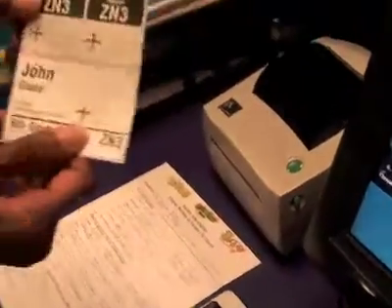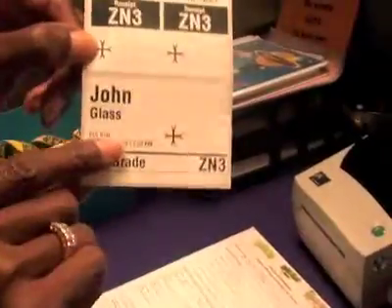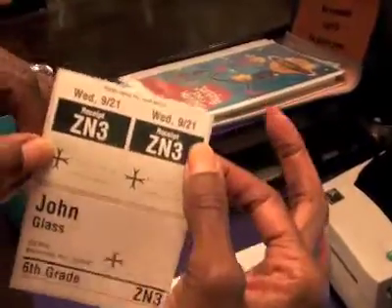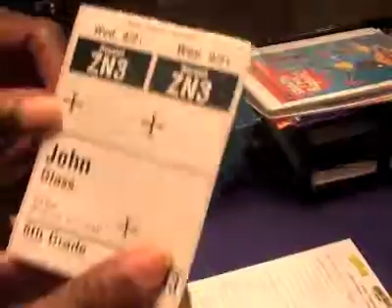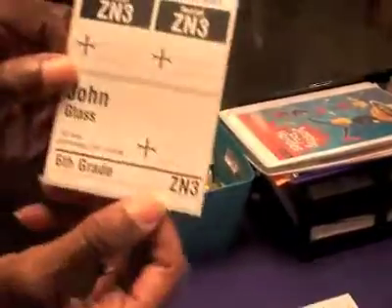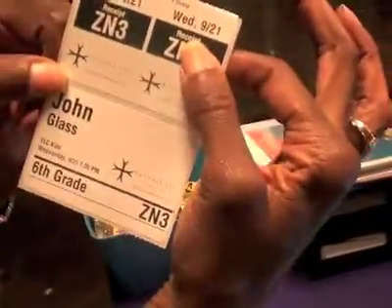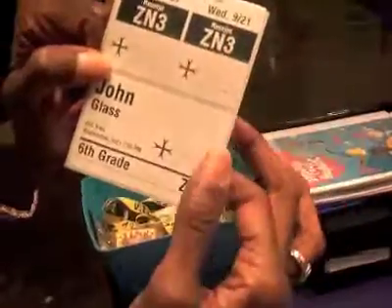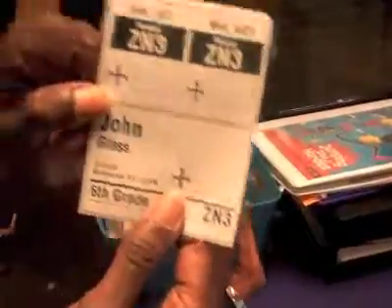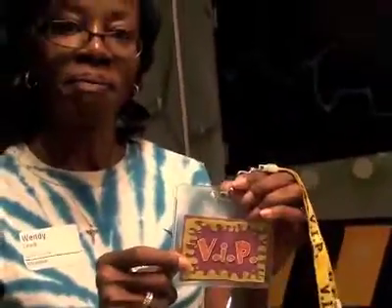Okay, and so when the tag prints out, we're going to give this tag to John, and we're going to give this tag to the parents, and we're going to explain to them that when they pick John up, they need to make sure they maintain this so that they can actually pick John up at the end of service. The next thing we're going to do, because this is John's first time visiting with us, we're going to give John a VIP tag.